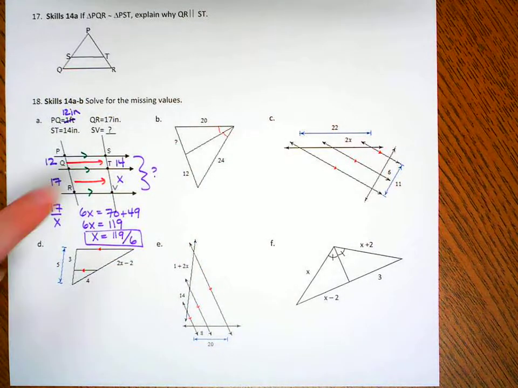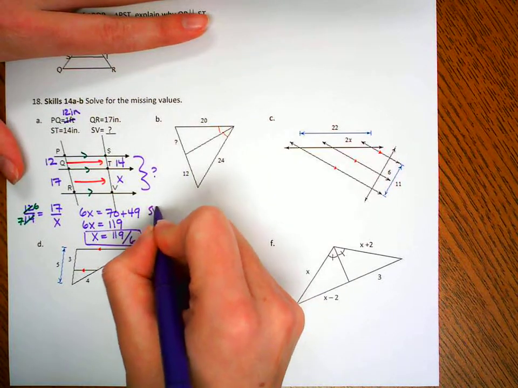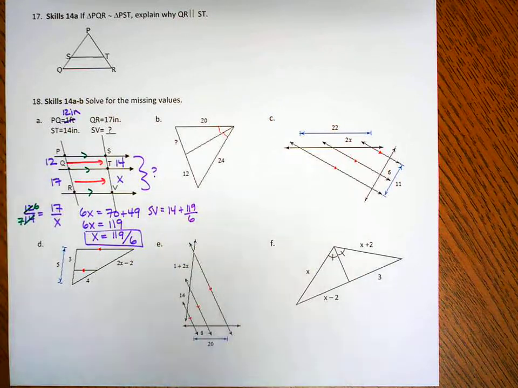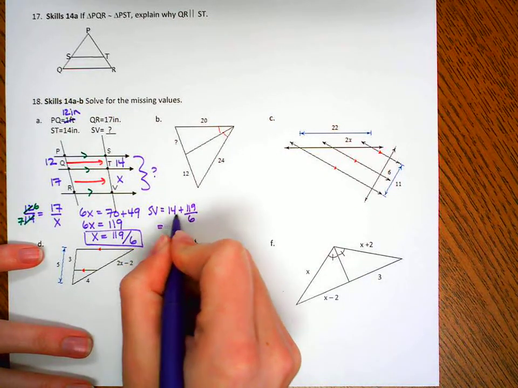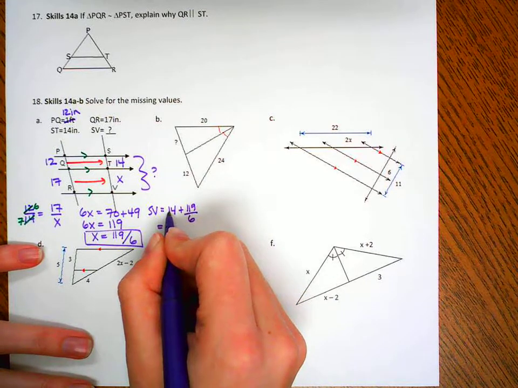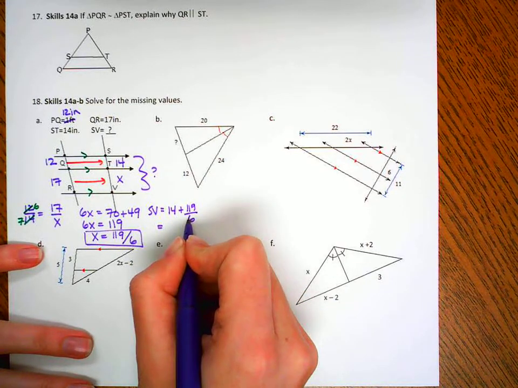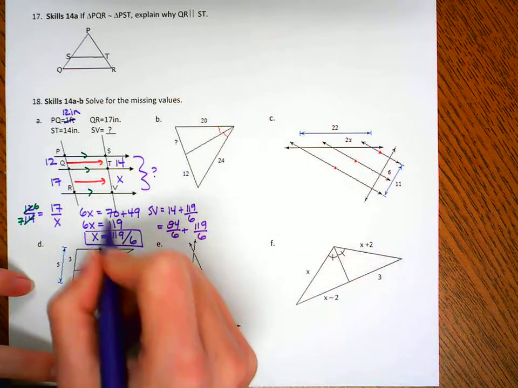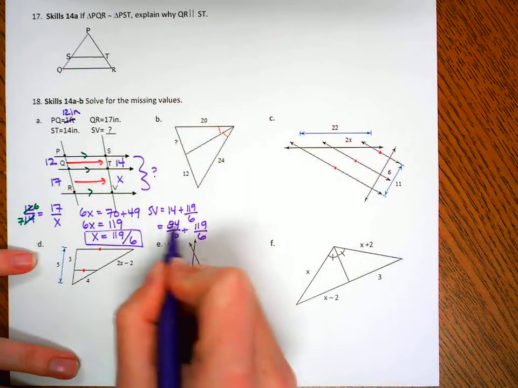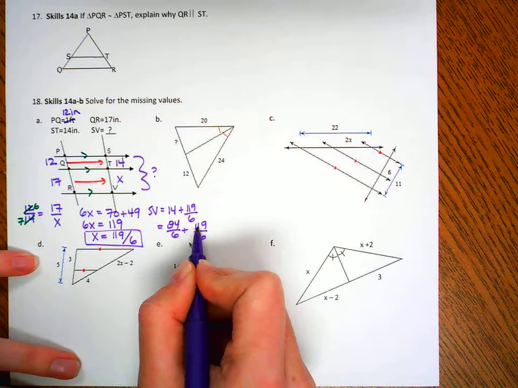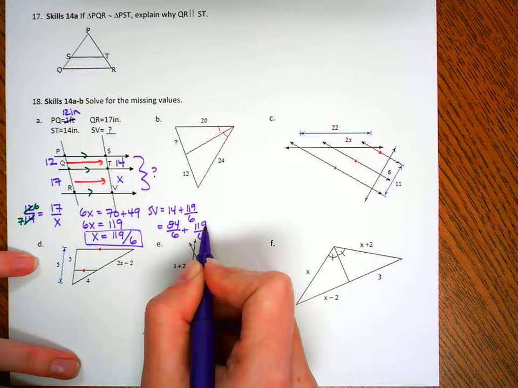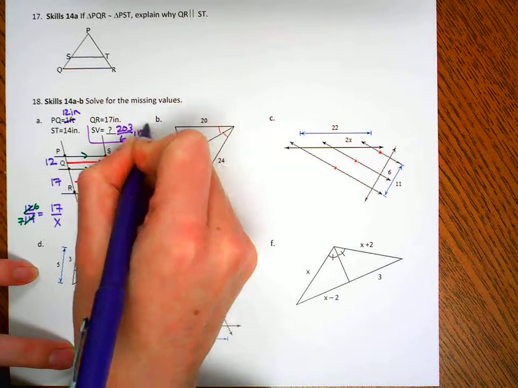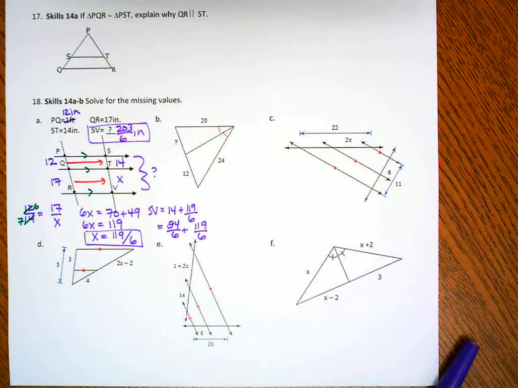Sorry, I made a mistake. That's what x is. We want what SV is, so to get SV, we need to add 14 plus 119 over 6. The best way to do that is to realize that 14 is the same as, hold 1 second, 84 over 6. So for this problem, that's going to give me a grand total of, let's add this across, so 199, I think, what's 203 over 6. So there's my final answer. I hope that's correct. I just did that off the top of my head pretty fast.